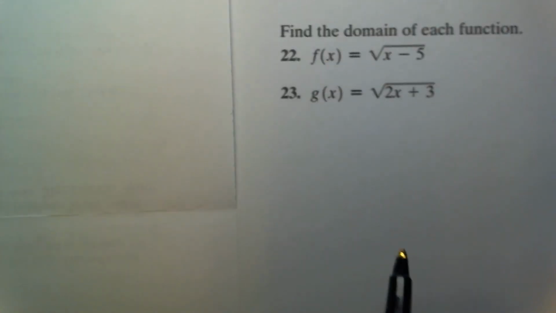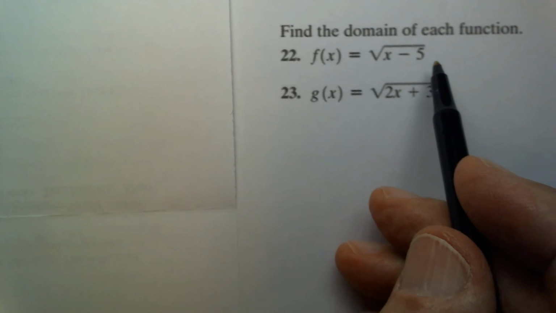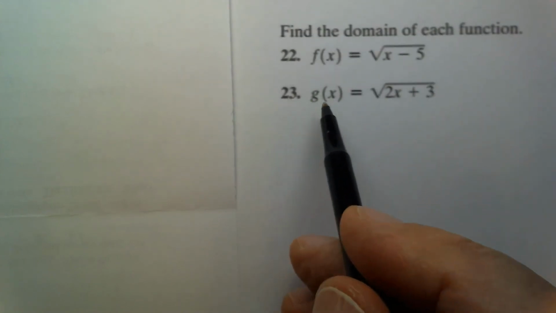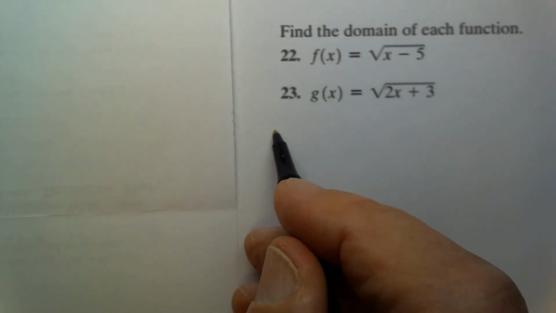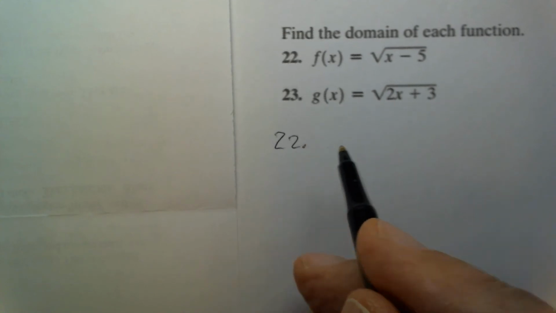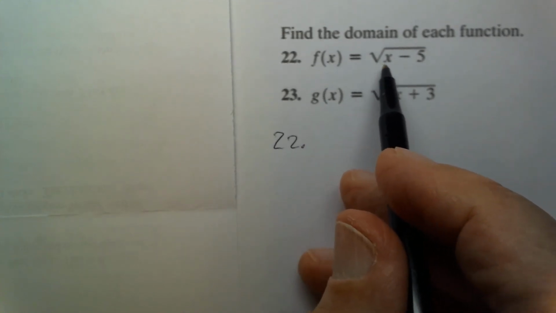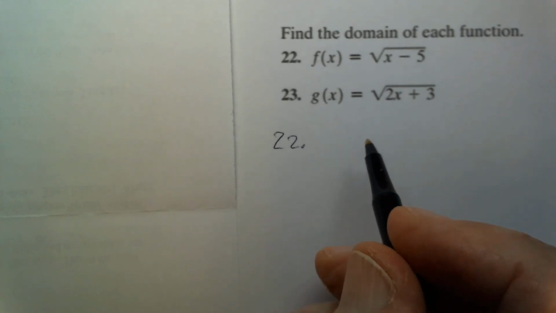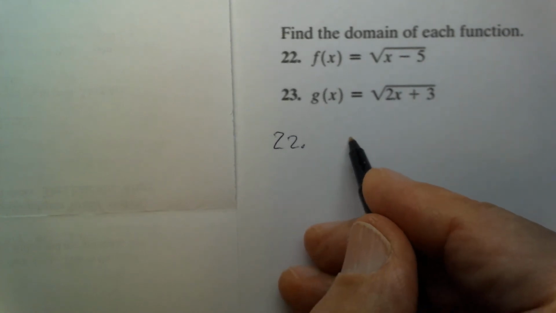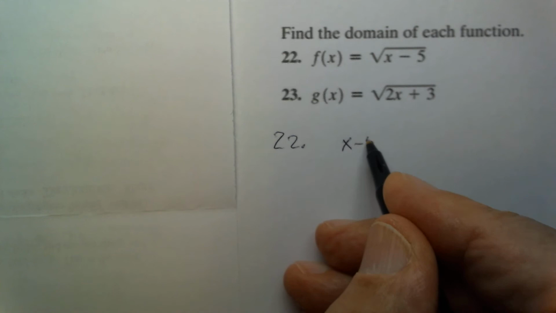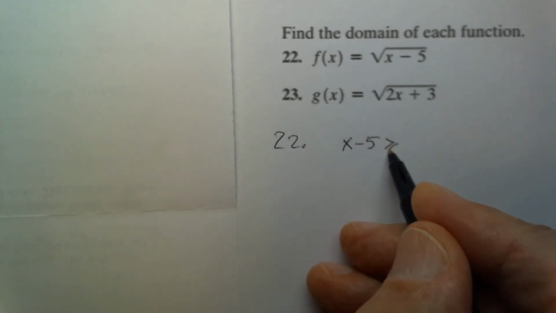So for number 22, we're asked to find the domain for each function, well, for 22 and 23. We know that the radicand for a square root has to be greater than or equal to 0, and the radicand is x minus 5. So that has to be greater than or equal to 0.